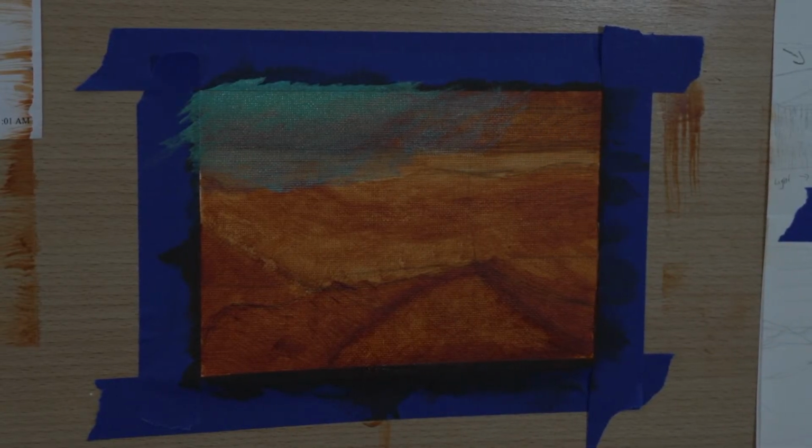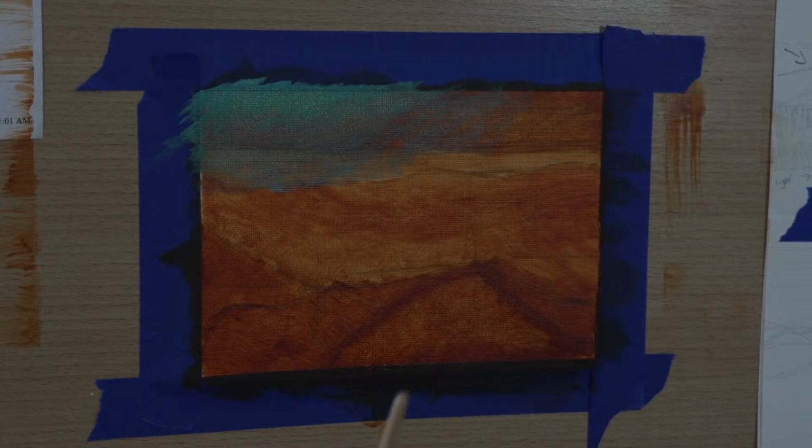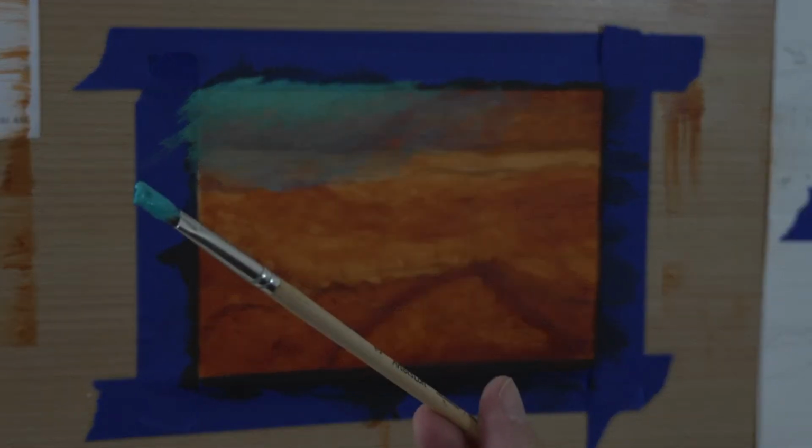Now I'm going to go back into my water bowl, clean my brush, dry it again, taking from a darker area now. Again, reloading, really getting a lot of paint on the brush, and kind of loading it up like that.